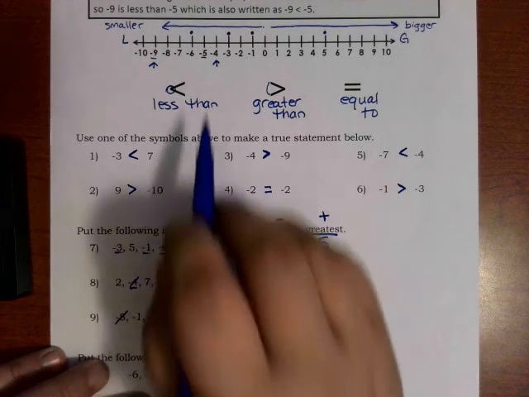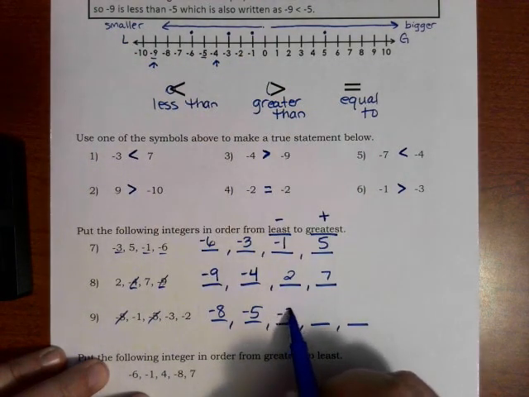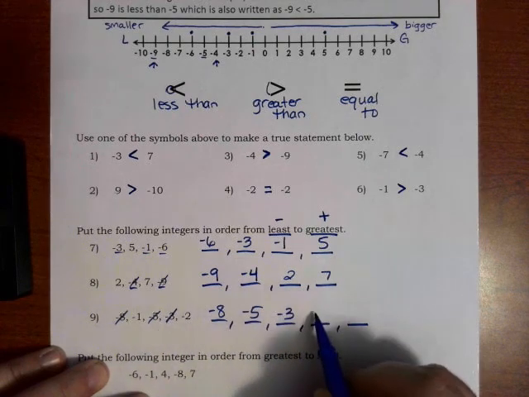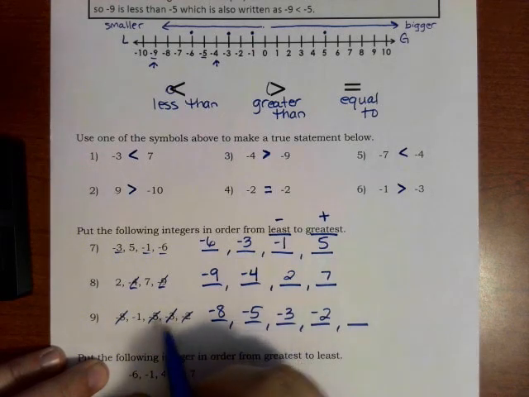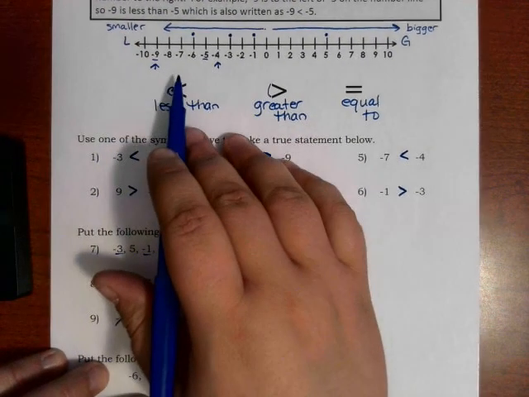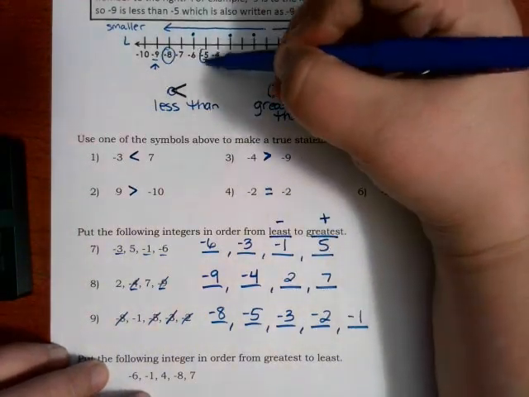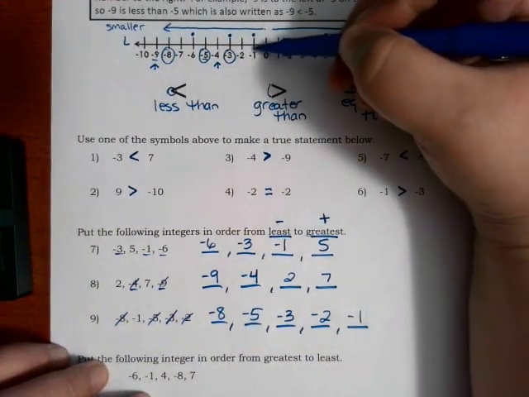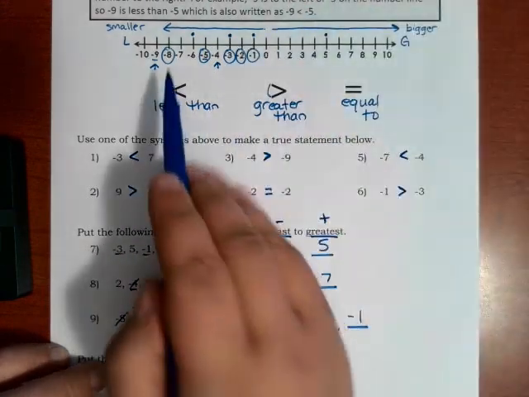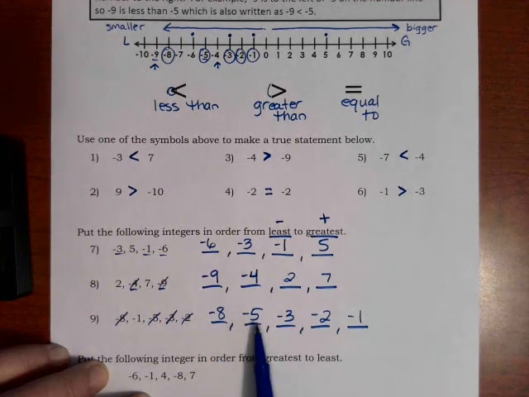If I keep walking a little bit more to the right, my next number would be negative 3. Then I would come to negative 2. And then my last value would be negative 1. So again, when you place these numbers on a number line, I'll circle them up here: negative 8, negative 5, negative 3, negative 2, and negative 1. Notice how they go in order.